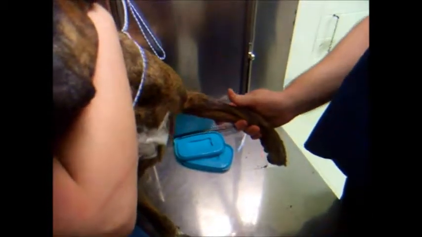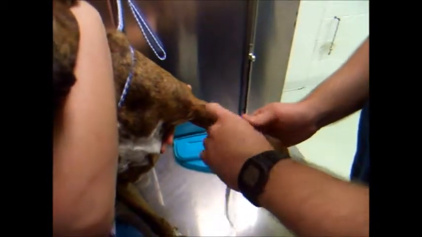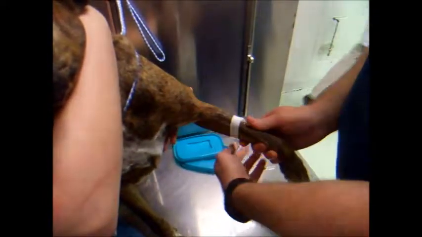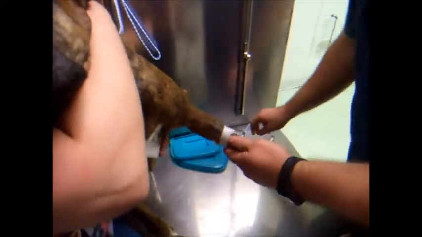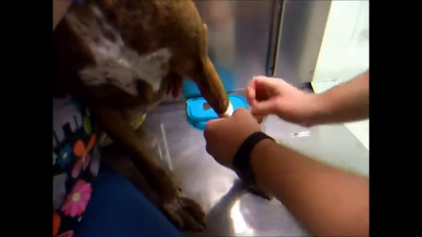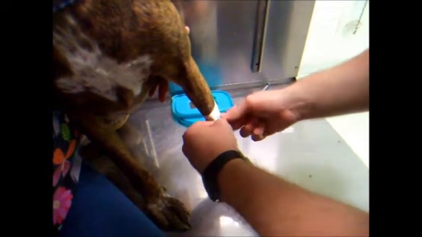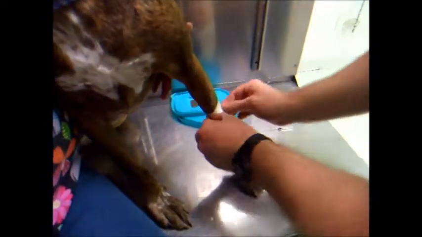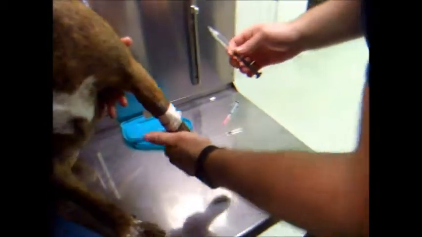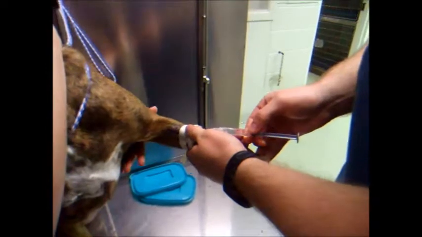We're going to go ahead and tape it. Make sure it's nice and secure. And now we're going to give it a good flush, make sure that it's in. Maria, if you could put your finger there just to make sure that it's in.